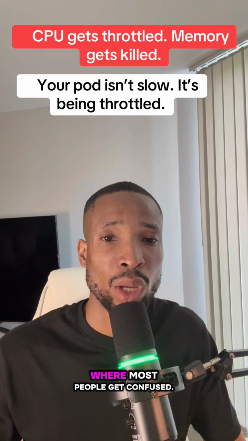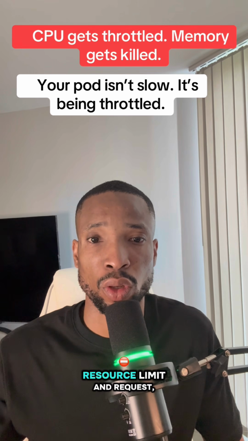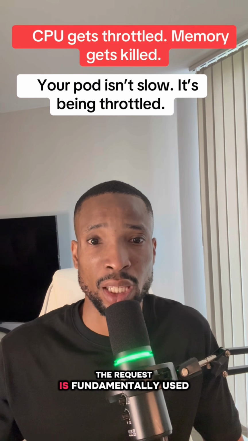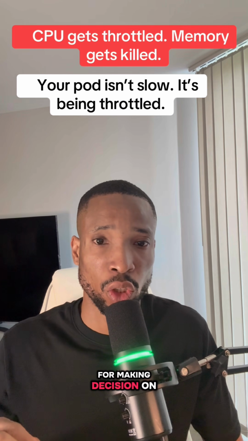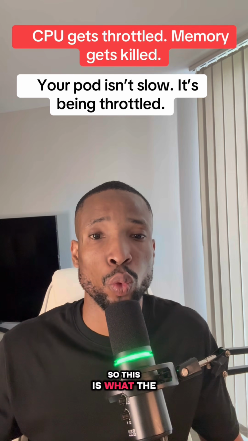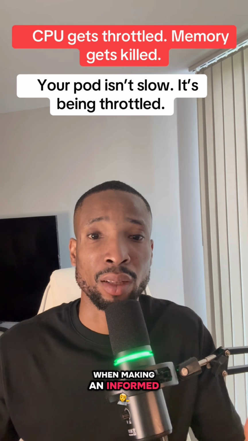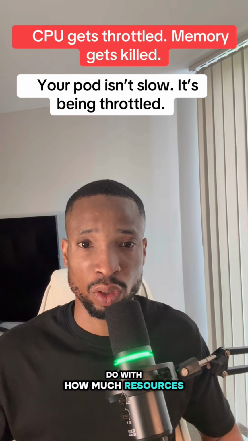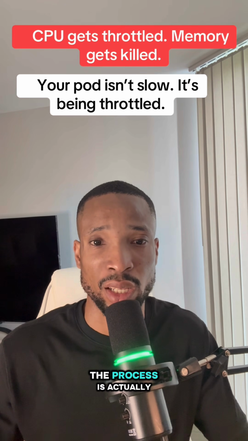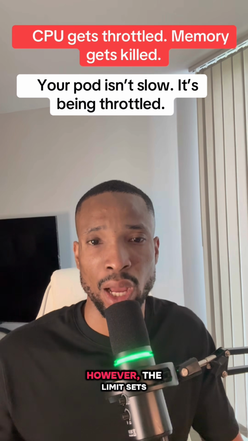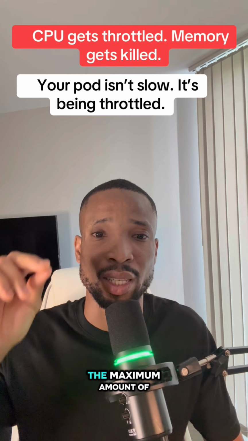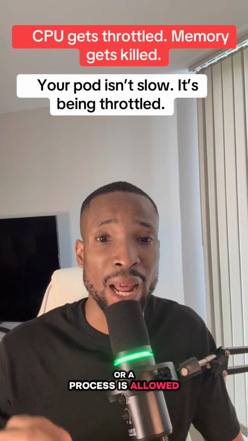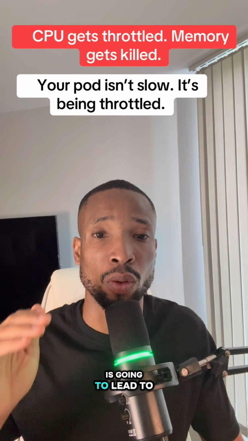This is the tricky part, and this is where most people get confused. When you set a resource limit and request, there are two things involved here. We have the request and the limit. The request is fundamentally used for making decisions on the placement of the pod. So this is what the scheduler sees when making an informed decision on where to place your pod. It has nothing to do with how much resources the pod or the container or the process is actually using at that point in time. However, the limit sets the maximum amount of resources that a pod or a process is allowed to consume. Anything more than that is going to lead to a penalty.